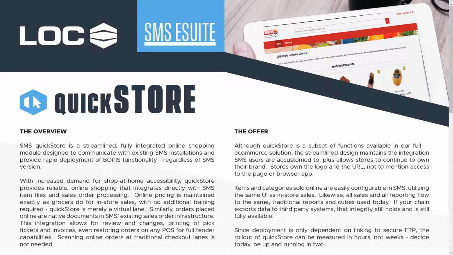Because this streamlined version is just that, streamlined, you're going to see that not all the features and functionality of the typical eStore model are going to be available in QuickStore. So we're going to go through the functionality that is available, and we're also going to talk briefly about the functionality that is not there, so there is no confusion.